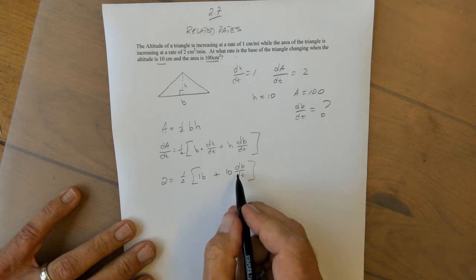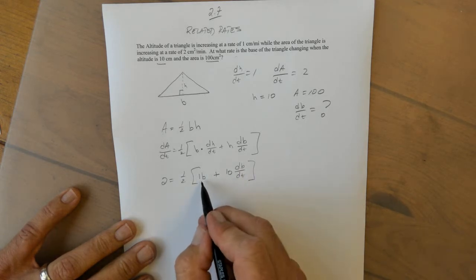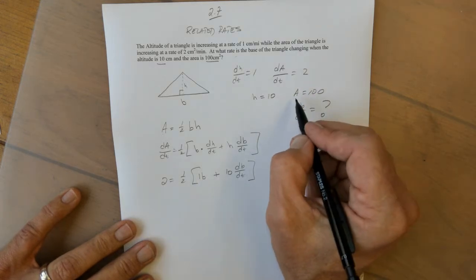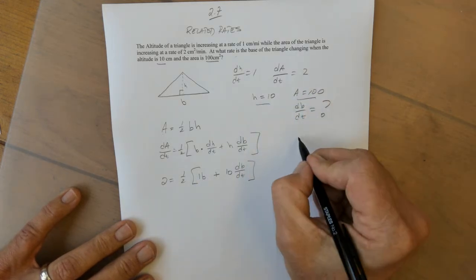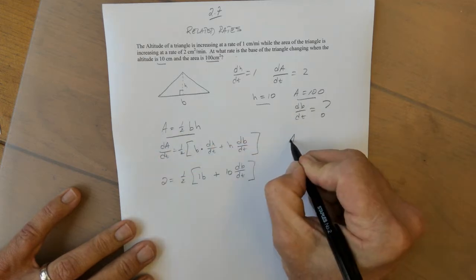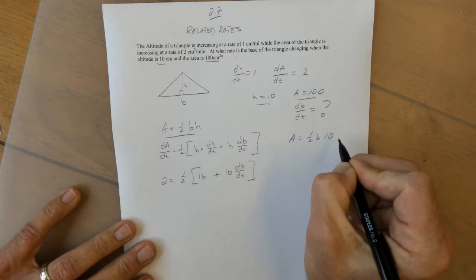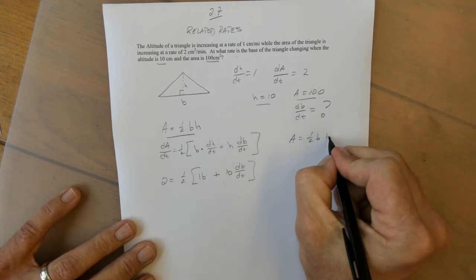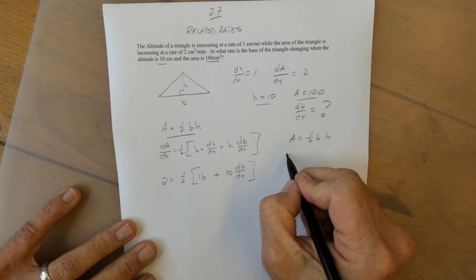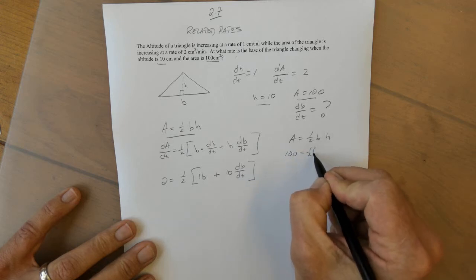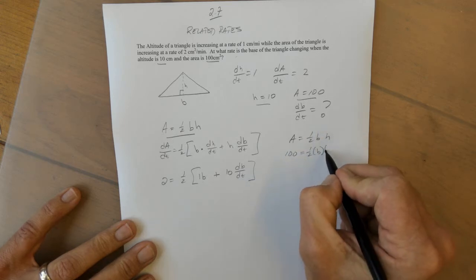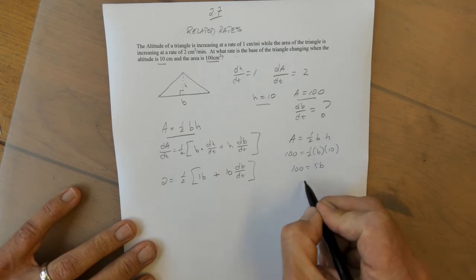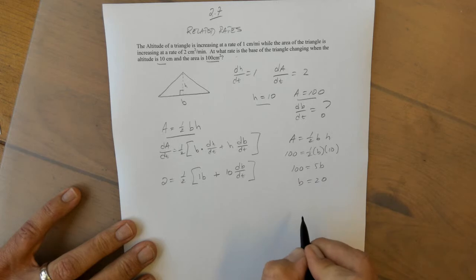So here we are in this equation, and we're missing a value for a variable. So I have to go back and look at what information do I have. Well, they give us the height and the area, and here's our equation for the area of a triangle. Oh, I wrote 10 and not h. So if I put in 100 for the area, 1/2 base times height, which is 10, and so 100 equals 5b. b is equal to 20.